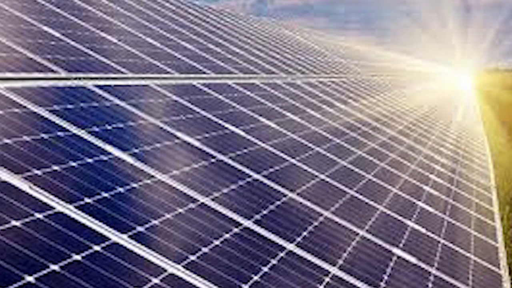Another possible solution is using solar energy as an alternative to fuel. Use of solar energy will contribute to minimize the pollution. After all, it is free.